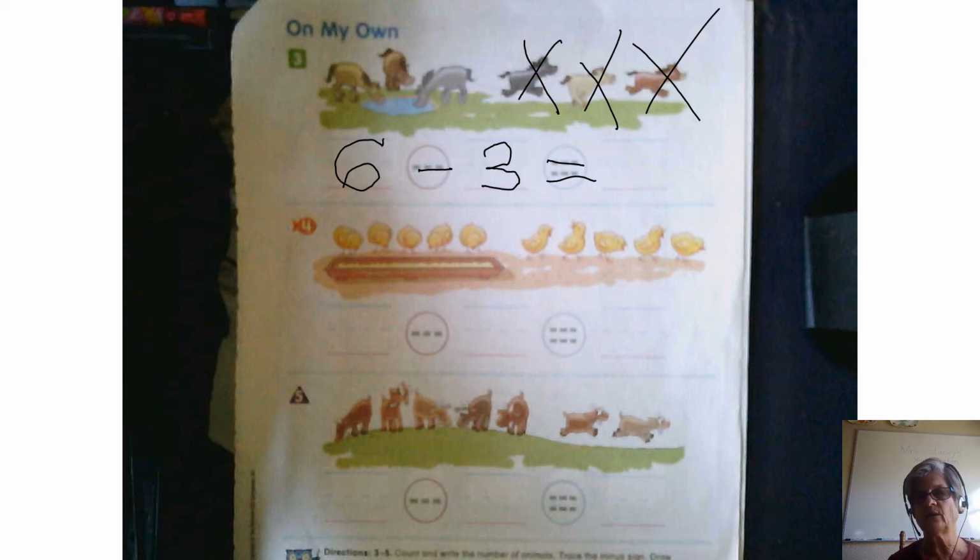Now let's count how many are left. 1, 2, 3. And I see 3. So our problem is 6 take away 3 equals 3. Let's go to the next group, number 4. And you see chicks. Some chicks look like they're eating. Some chicks are walking away.